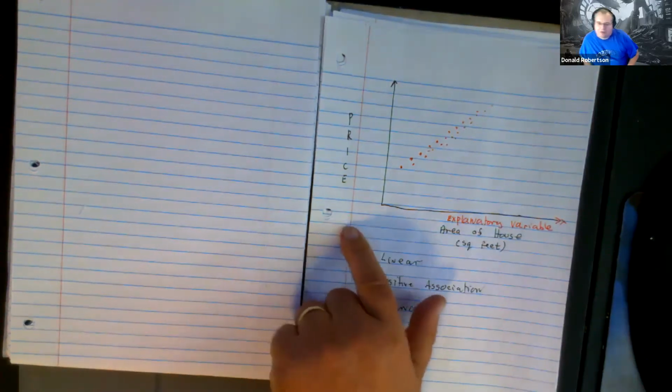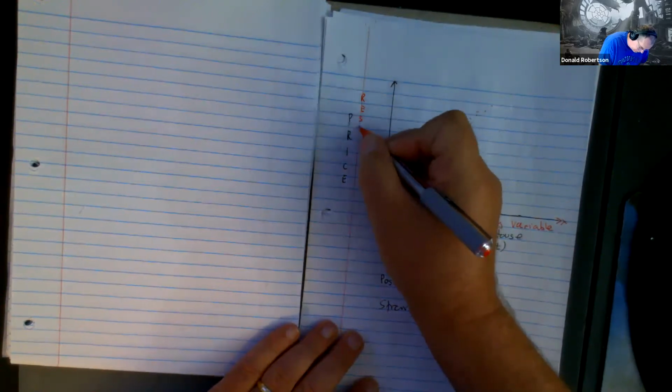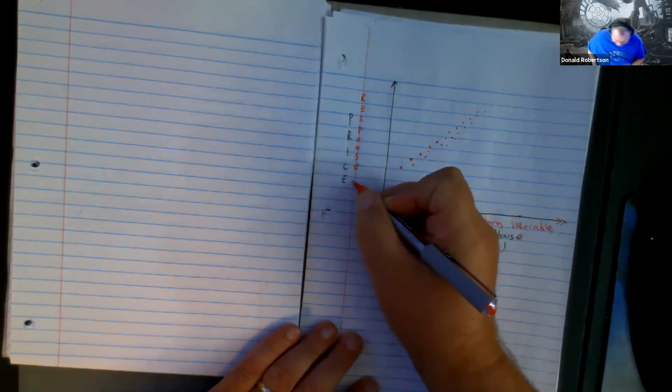In this case, area of house. And in this case, it's price, and price is called the response variable. You okay with that? It's just another name to add to the many other names we've got. Explanatory variable is essentially the x, response variable is the y.